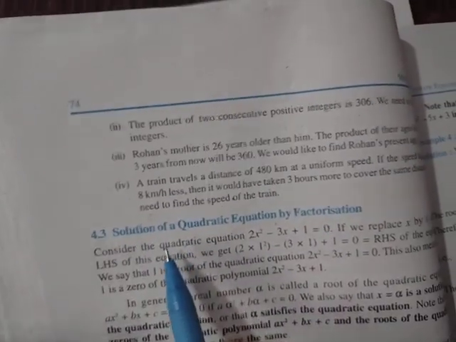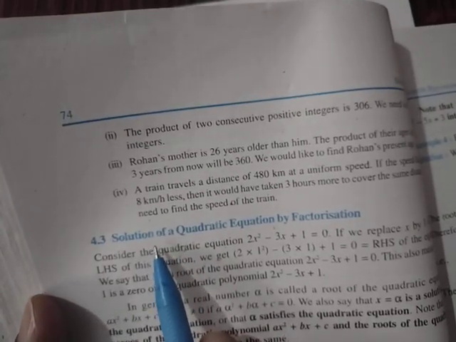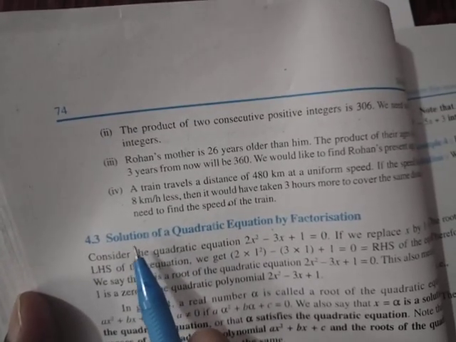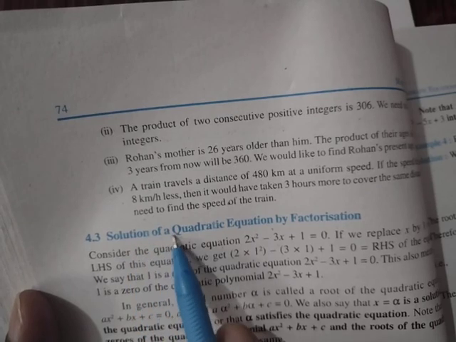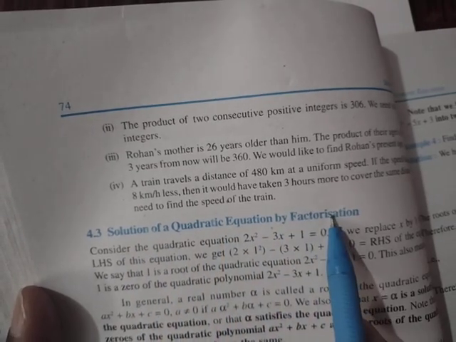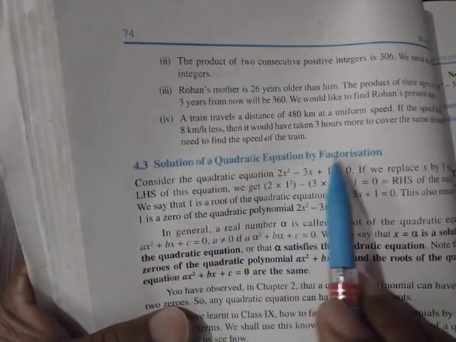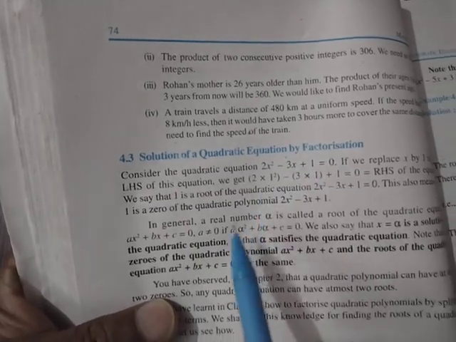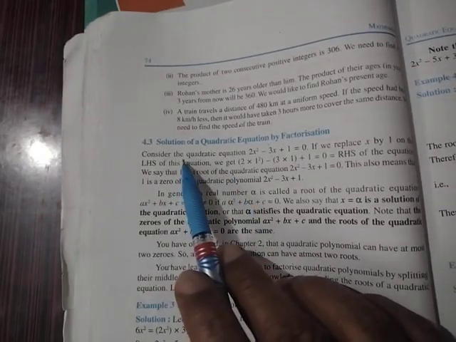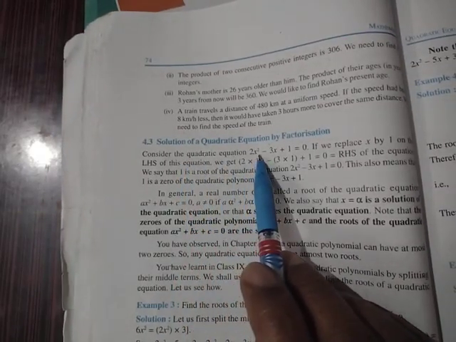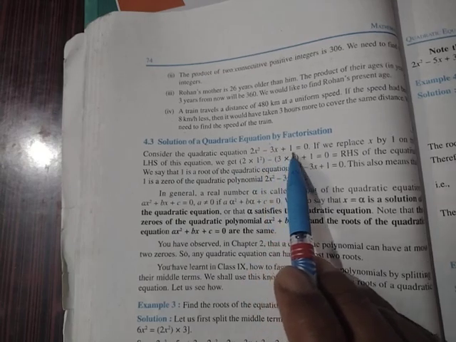As per the syllabus of term second of CBSE board examination, your solution of a quadratic equation by factorization. Student, if you have to find out the solution of the quadratic equation by factorization, then we have to see. Consider the quadratic equation 2x square minus 3x plus 1 is equal to 0.